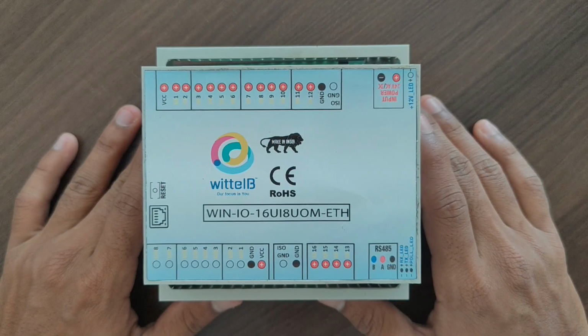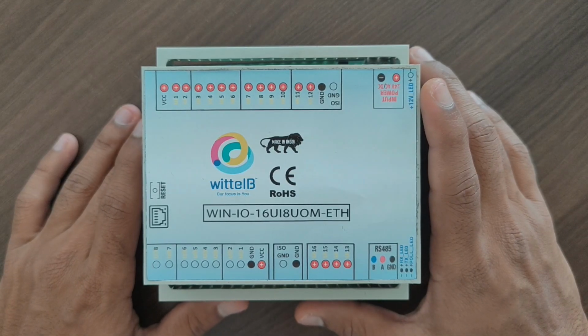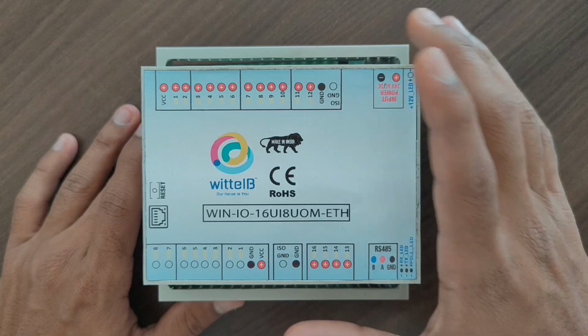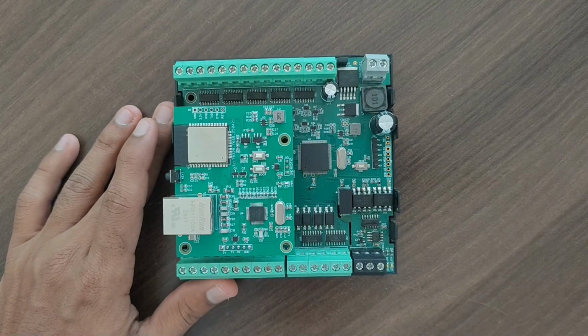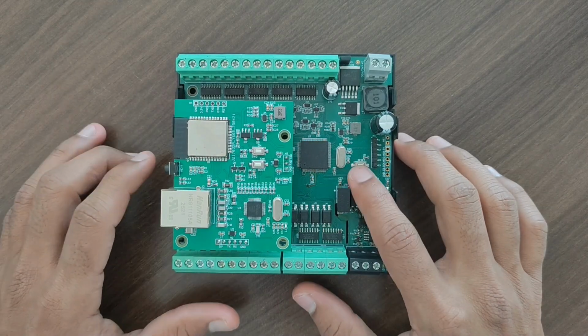Today I am excited to introduce one of our products, that is the 16UI8UOM Ethernet. It's a 16 channel universal input and 8 channel universal output with Ethernet. Here we have the model. In this model, this is the top card and this is the baseboard.